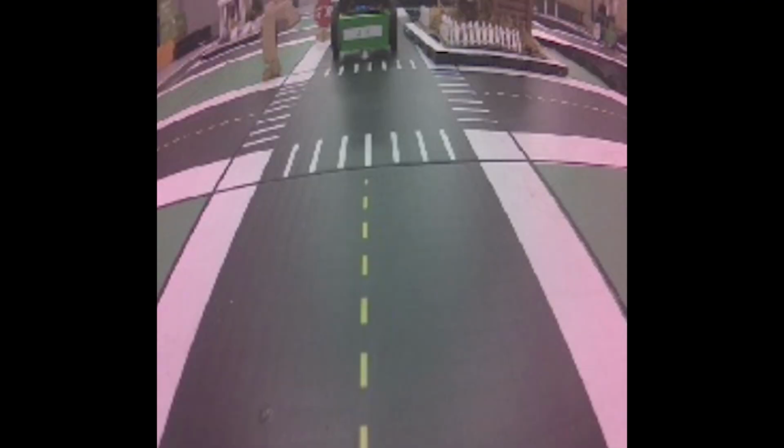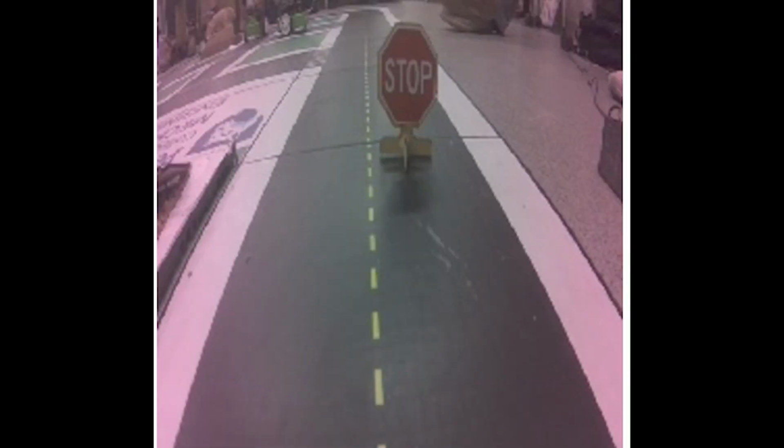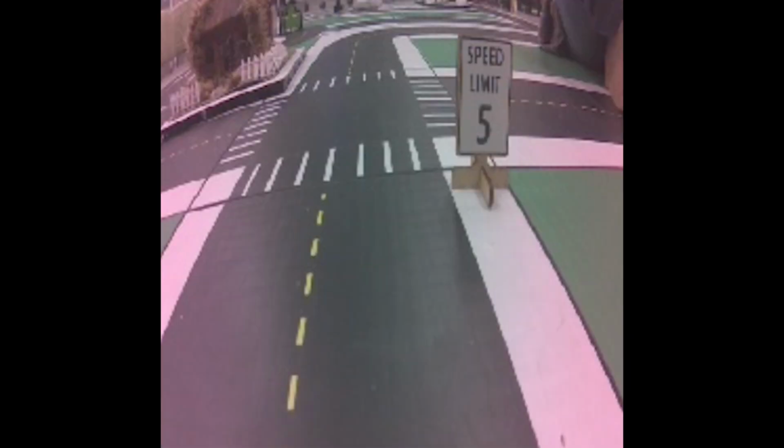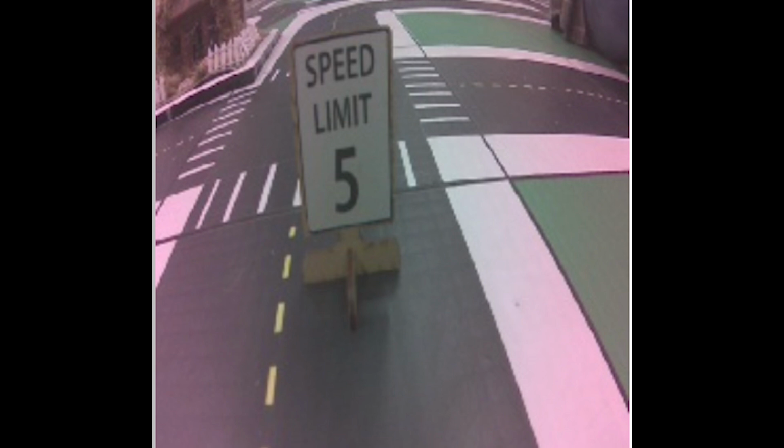To improve the model, we varied the background of each image as well as the direction of the robot and its camera. As seen in these images, you can see how we varied the angle without any signs, with the stop sign in the road, and with the speed limit sign as well.